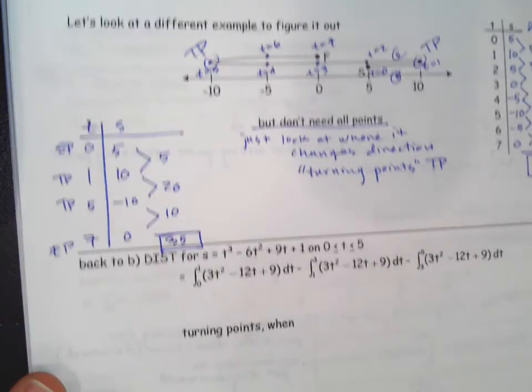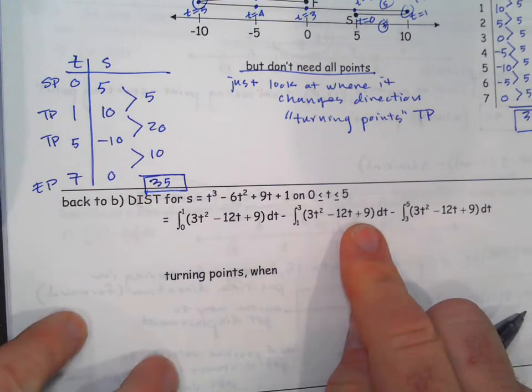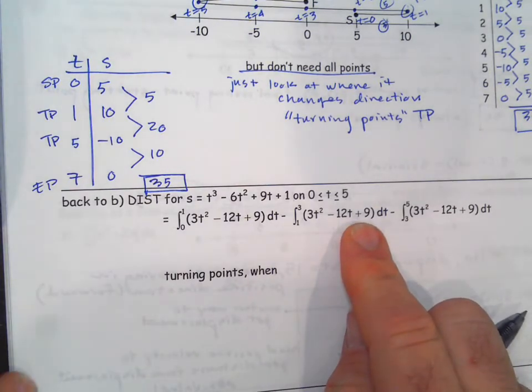Now, there's something else cool about this. So this is what we did before. This is what we got before. Let's make a table.